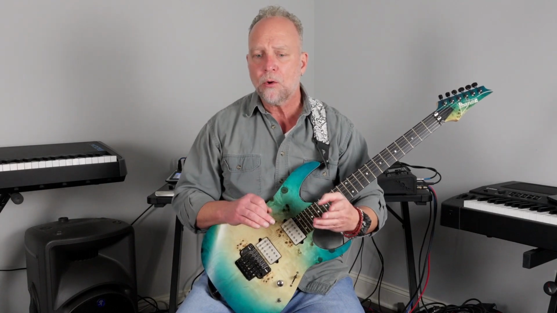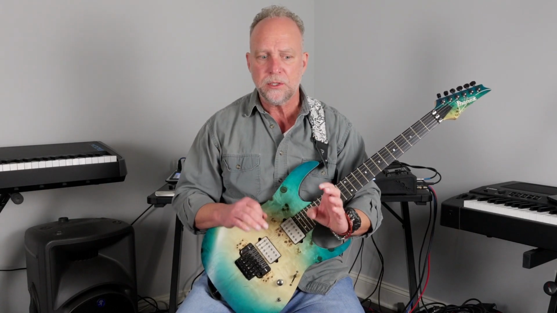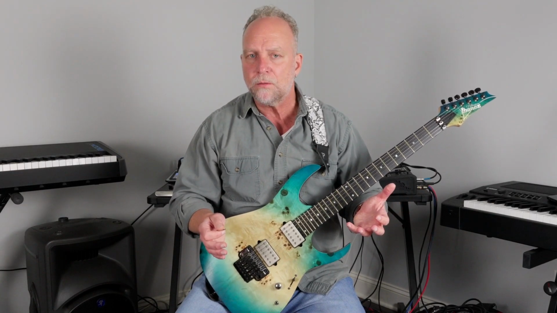But all minor triads are always going to be root, minor third, fifth. It doesn't matter the notes. The intervals never change for the same type of structure. It's always going to be the same interval, but the notes themselves will change depending on the chord you're playing.